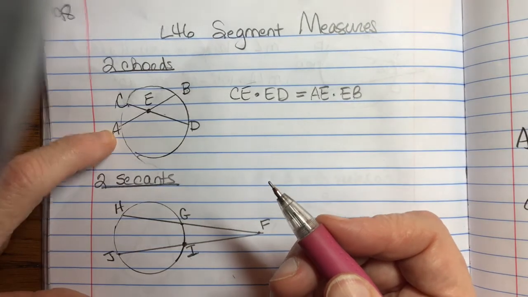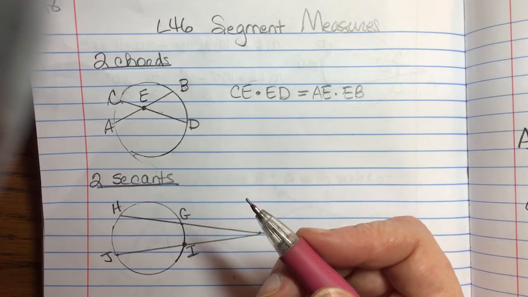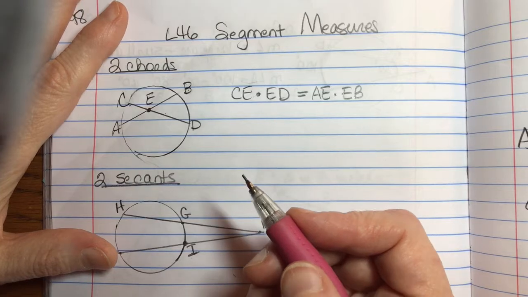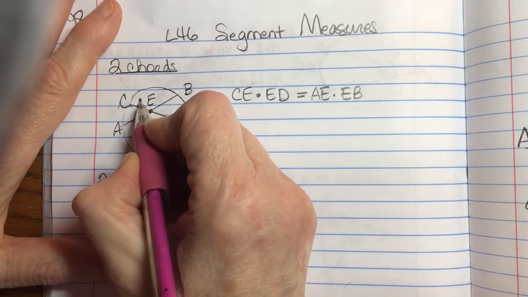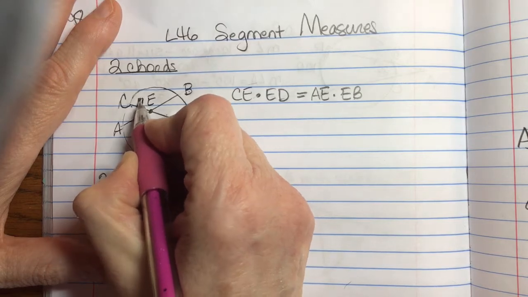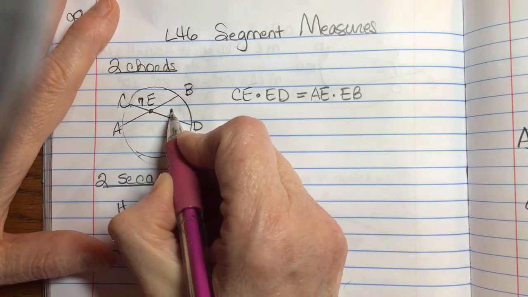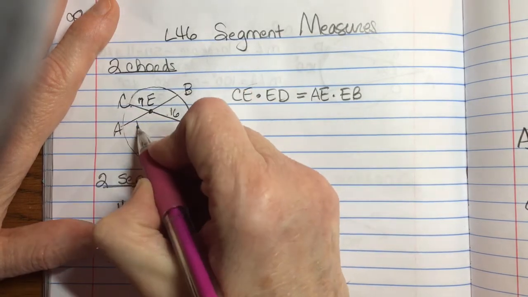And in this case, I'm just going to label this one and use it since the arithmetic is pretty easy. So in this one, we're going to let CE measure 7. I tried to kind of make them to scale. We're going to let ED measure 16. We're going to let AE be 14.